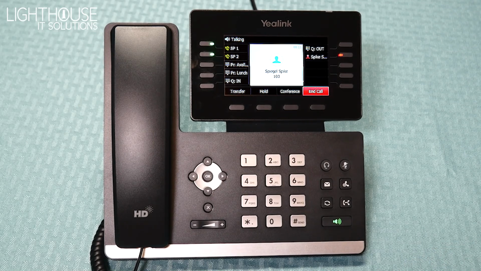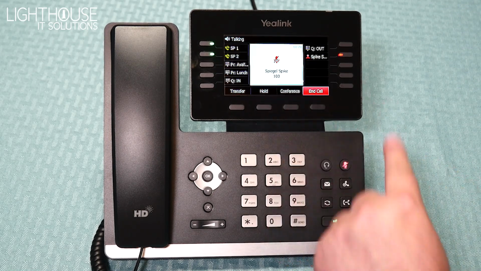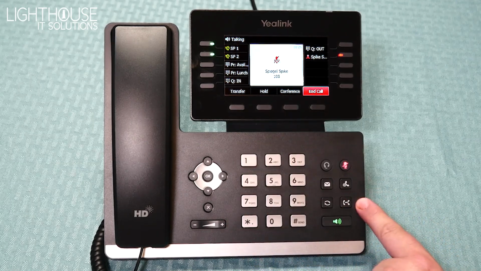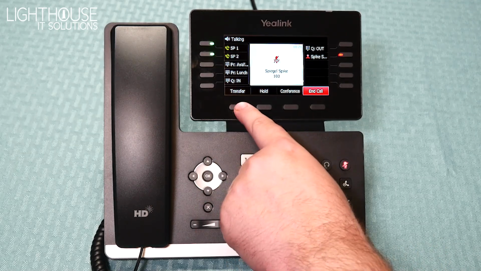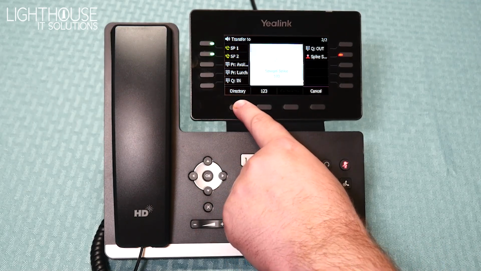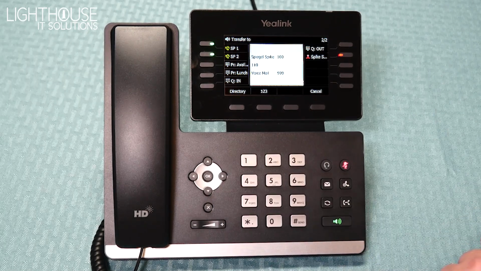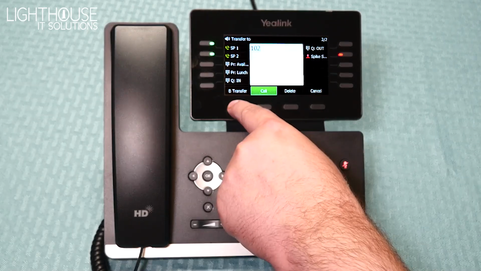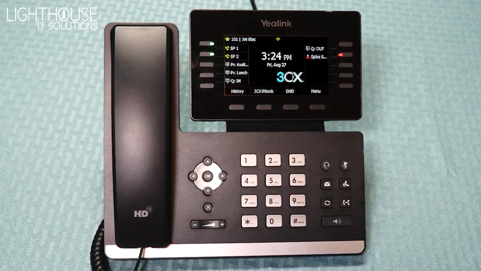In order to perform a blind transfer of the call, that is to say, we're not going to announce the caller, we'll press the transfer button soft key, which is located here, or the transfer button hard key. As I said, I'm a bit of a fan of the soft key, but either should work perfectly. Simply press transfer. We'll enter the extension we want to transfer the call to, and hit transfer again. Now Spike has been transferred to Faye.